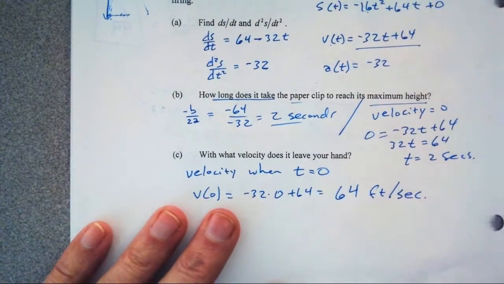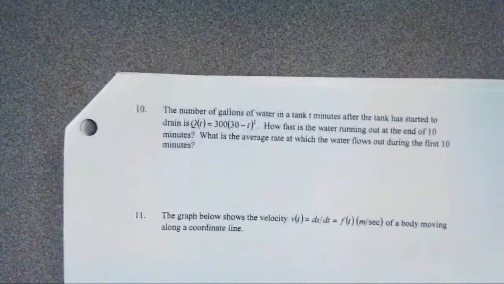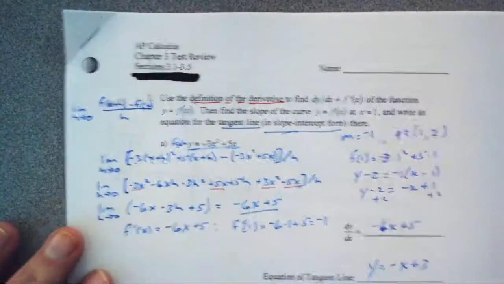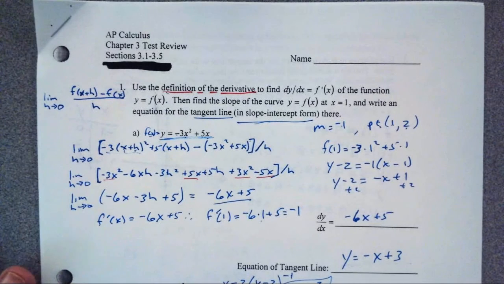Okay, I am going to stop there. We really just have 10, 11, and then some trigonometry type problems to take a look at in the second half of day 2. So there will be a second video on that. Stay tuned. Good luck.